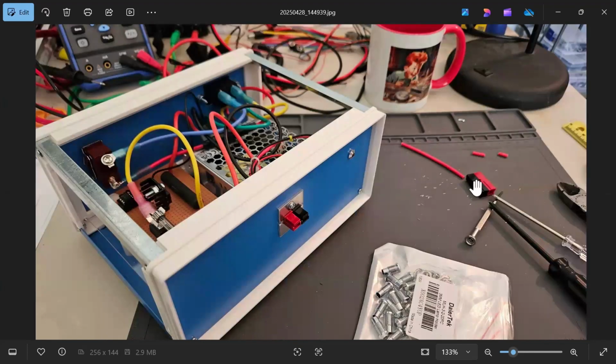Now here, I'm working on the front panel, and I've installed the LED power indicator in the front panel. I'm also using Anderson power pole connectors as the main connector for the power supply, and you can see some of those sitting here.